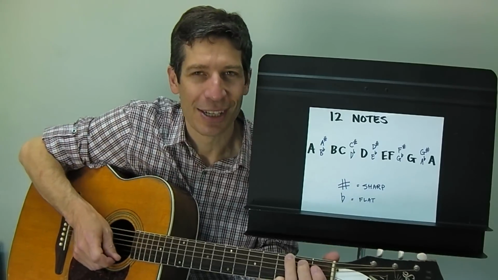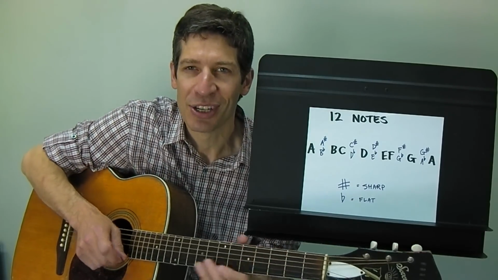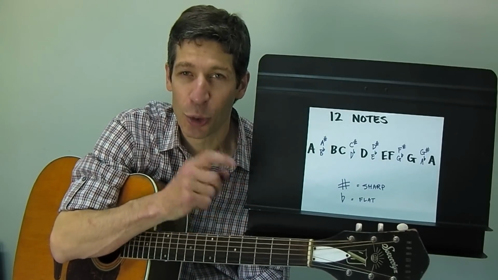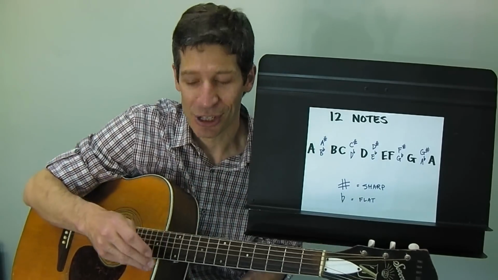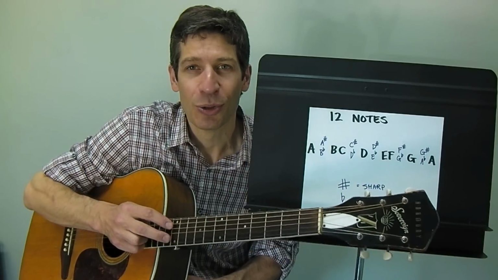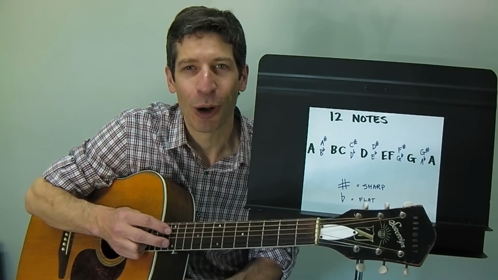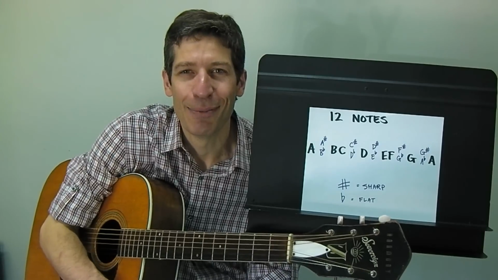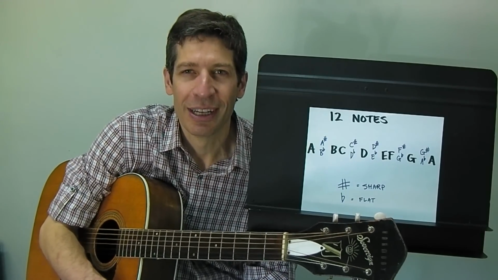Okay, let's get down to business. So, music theory for guitar players. It all starts with a concept of 12 notes. Now, 12 is an important number. Some of you might have noticed that your guitar has 2 dots or something special at the 12th fret. Okay, that's a significant thing. The number 12 means everything in music. There are 12 notes in music.